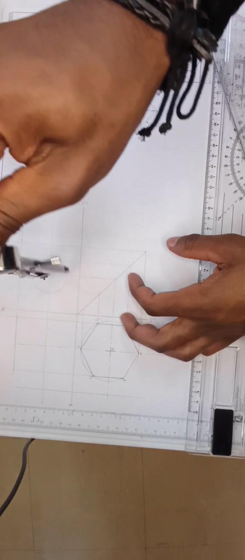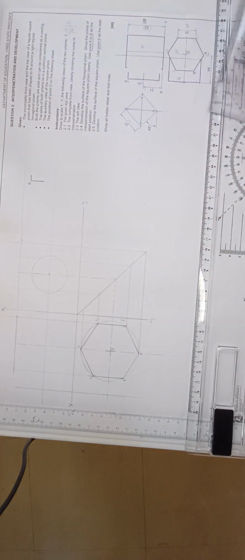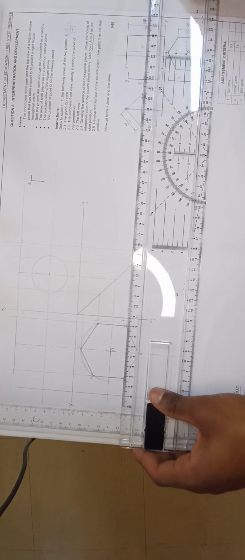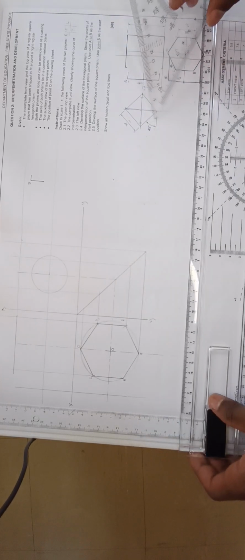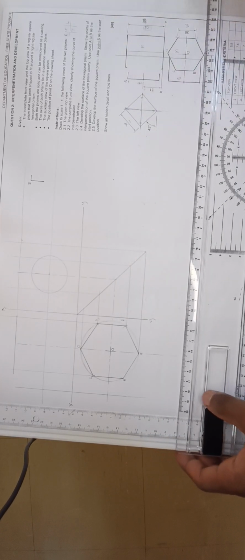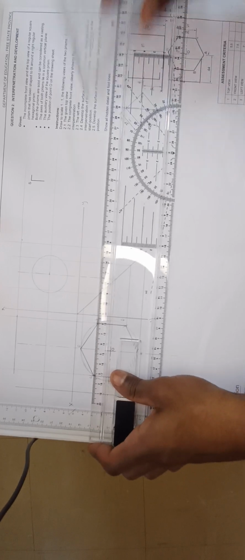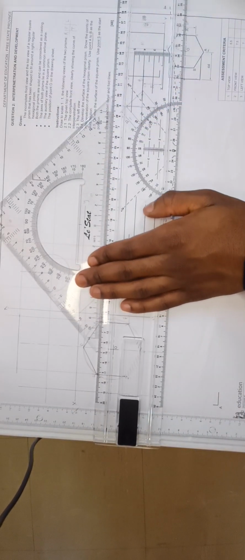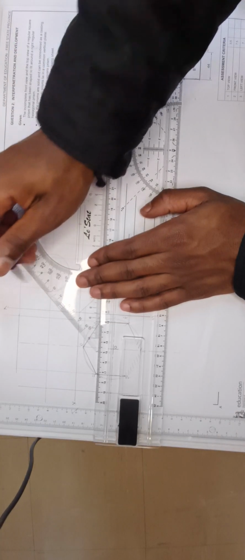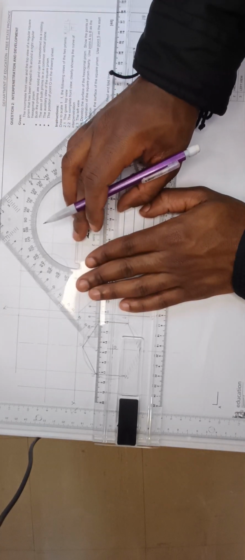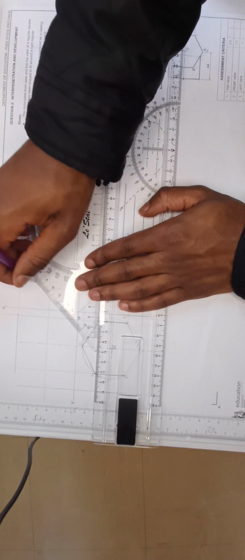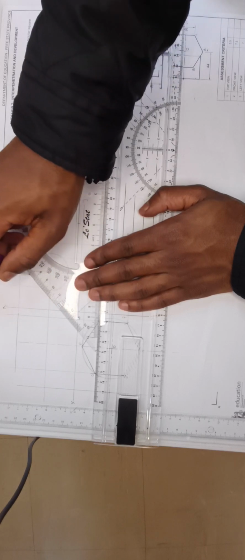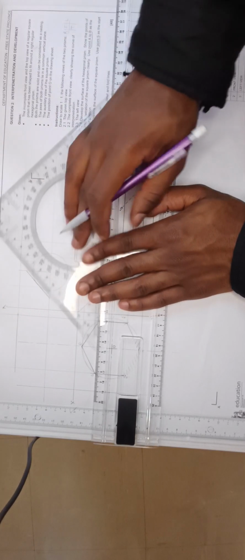And then on this full circle, you will need to use your 45-degree compass, because your square prism is at an angle of 45. Come here, then you make sure that your line that you are going to construct touches the circumference of the circle.